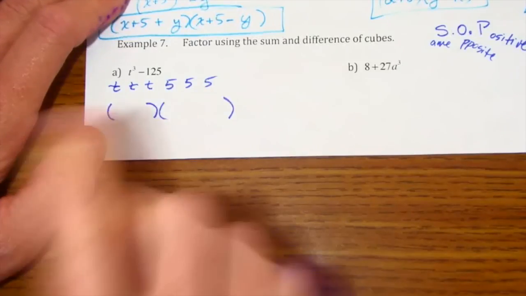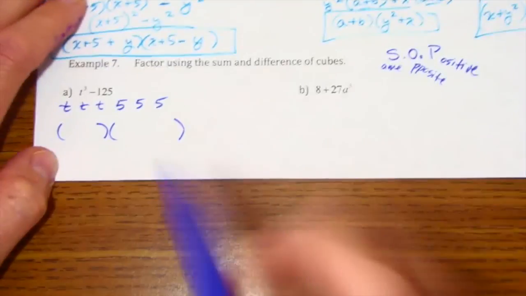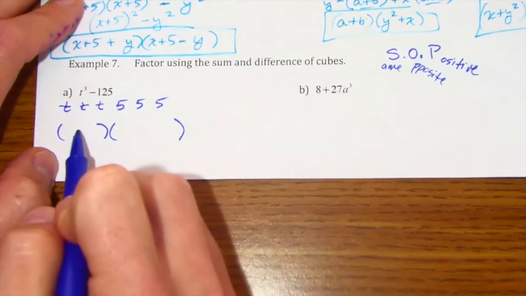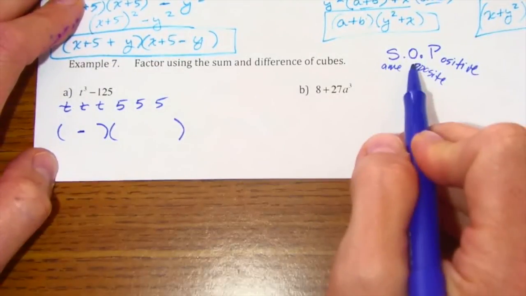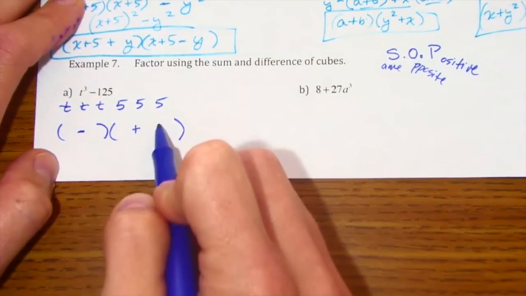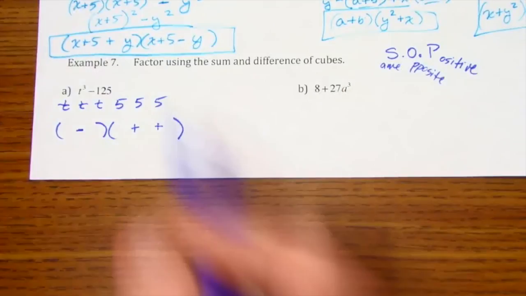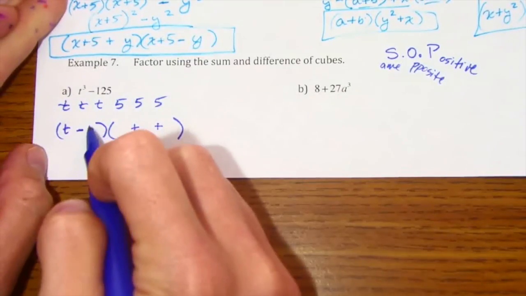The sign here is minus. So the first thing is same. What is the same as a minus sign? Minus. And then the next one is opposite. What is the opposite? And then the last one is always positive. In the binomial, you are going to put the perfect cubes, so you are going to put t and 5.